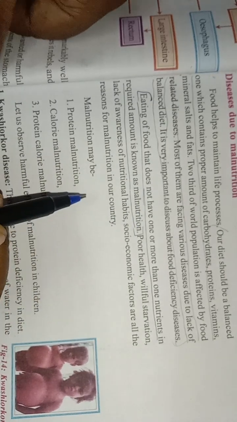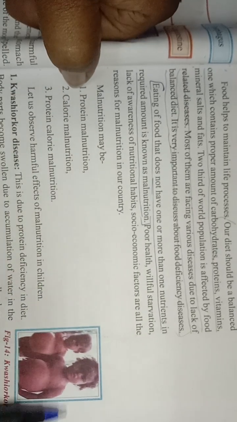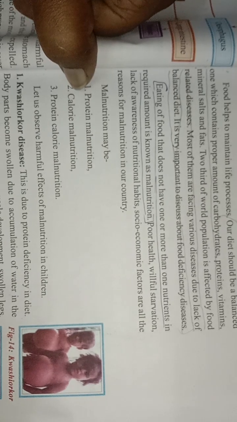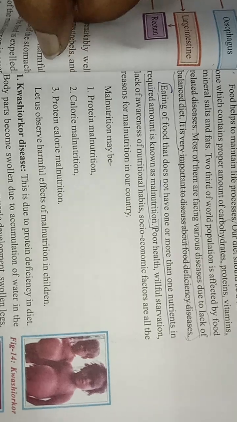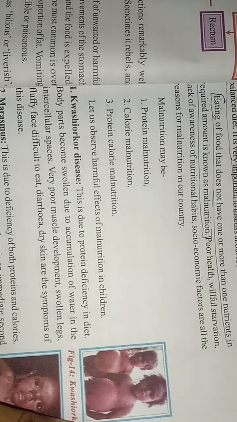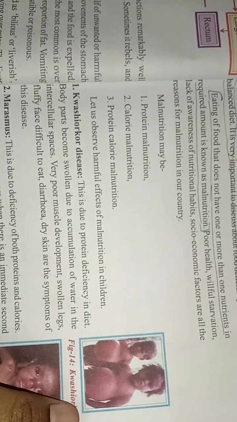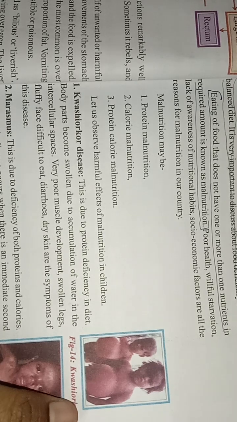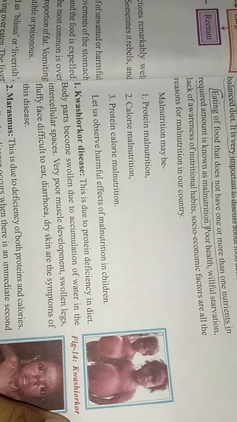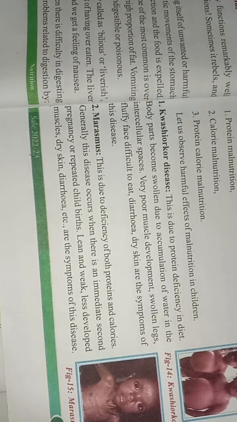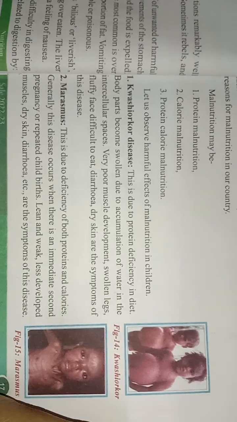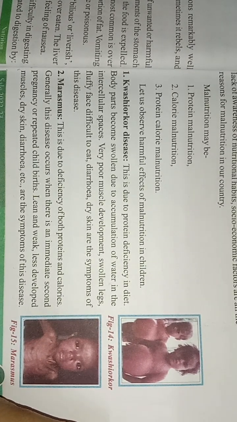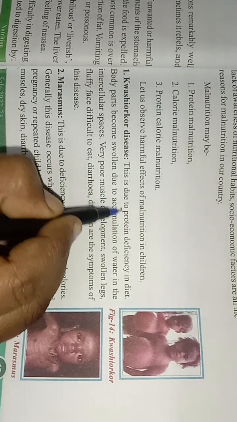Poor health, willful starvation, lack of awareness of nutritional habits, and socio-economic factors are all reasons for malnutrition. Here, malnutrition may be of three types: protein malnutrition, calorie malnutrition. So, what are the diseases here? Kwashiorkor disease. If you see the picture, this is due to protein deficiency.